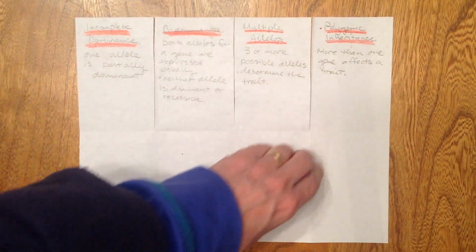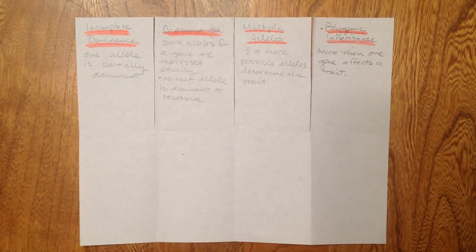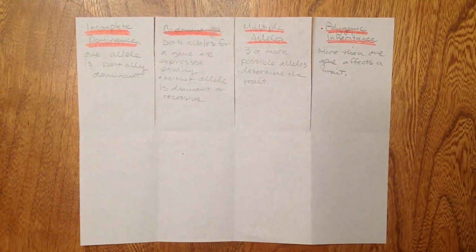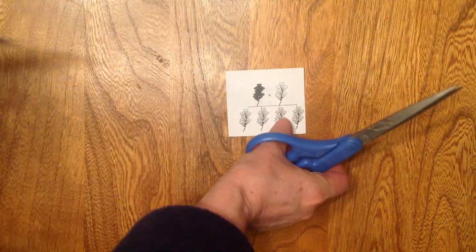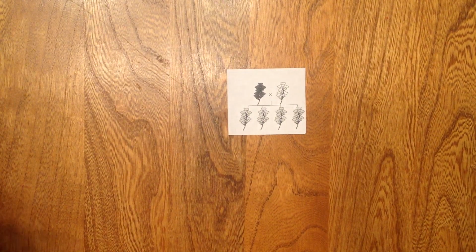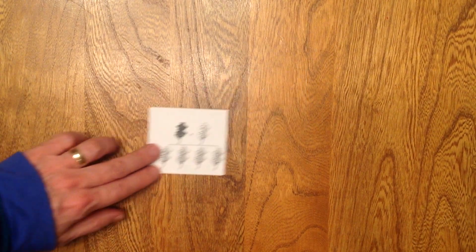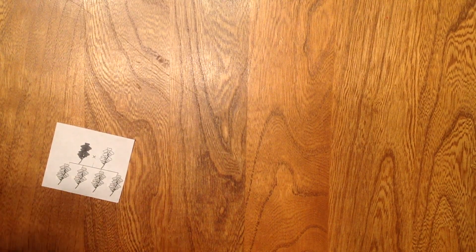Okay, so those are our definitions. What we're going to do now is take our cutouts. So let's put the foldable to the side for just a second, and let me get my cutouts real quick. Here's one of them, so find this one and put it in front of you, please. And then put this down here, I guess. And then find the one with the chickens on it. That one looks like this.